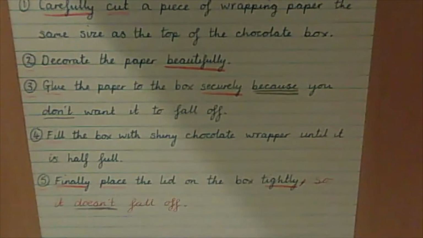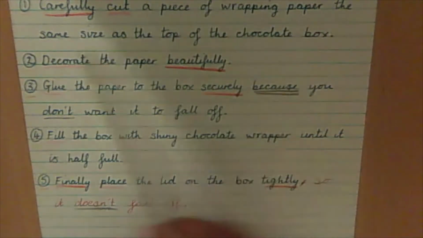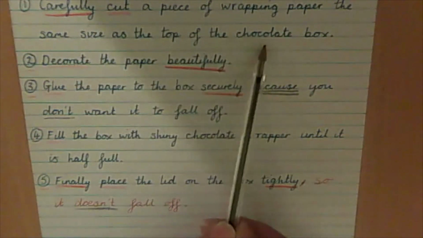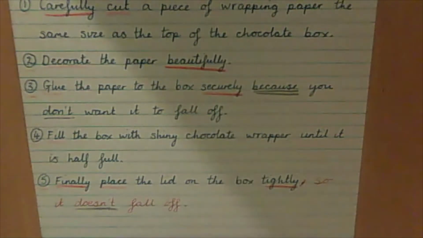Now, when we are editing our writing, it's really important that we read our writing to check that it all makes sense and to check we haven't missed out any words. So I'm going to do that now and we can see if I need to correct anything. So carefully cut a piece of wrapping paper the same size as the top of the chocolate box. Actually, we can also add in some adjectives.